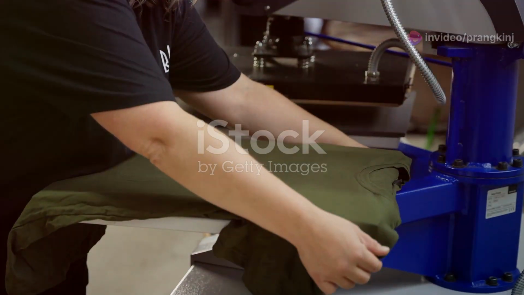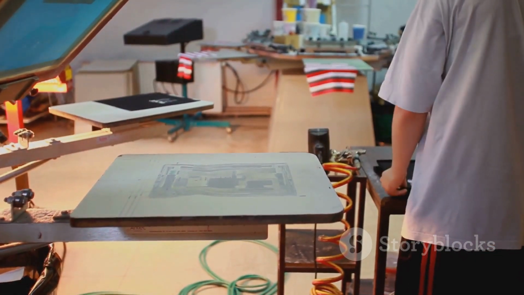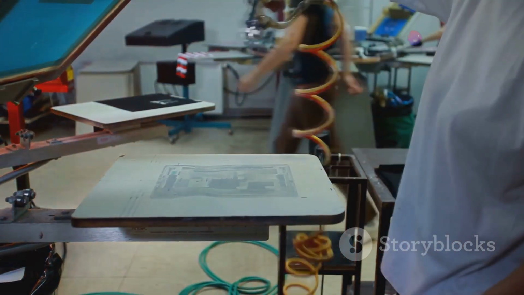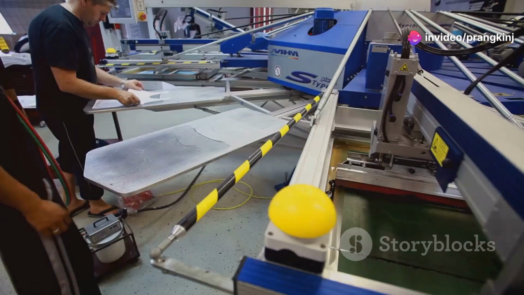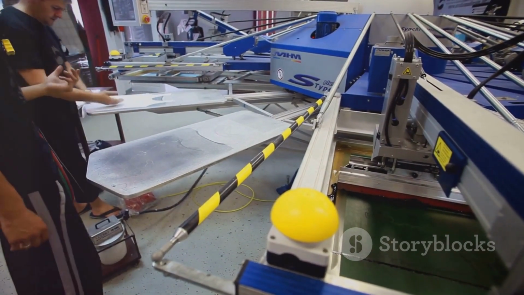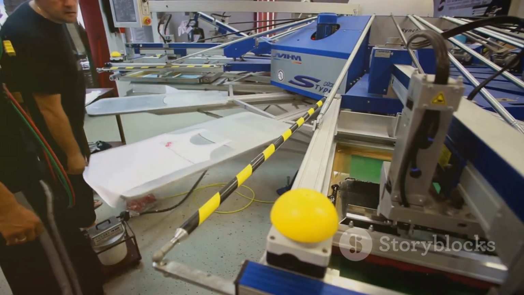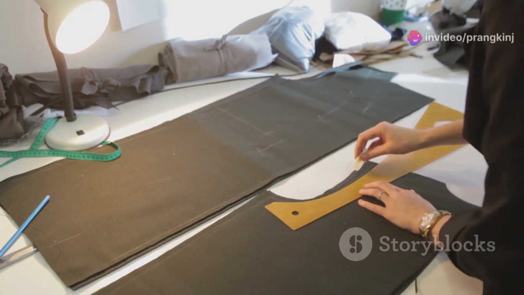With the screen prepared, it's time to introduce the fabric. The fabric is carefully loaded onto a printing table, ensuring it's smooth and wrinkle-free. Think of it like laying down a canvas for a painting. To ensure the design prints correctly, the fabric must be aligned precisely with the screen. This is called registration. Imagine using a ruler to make sure your drawing stays within the lines.